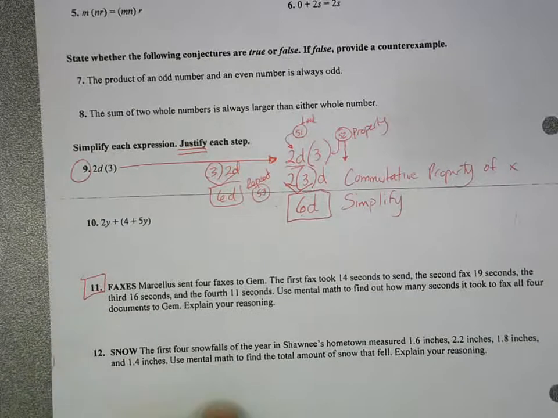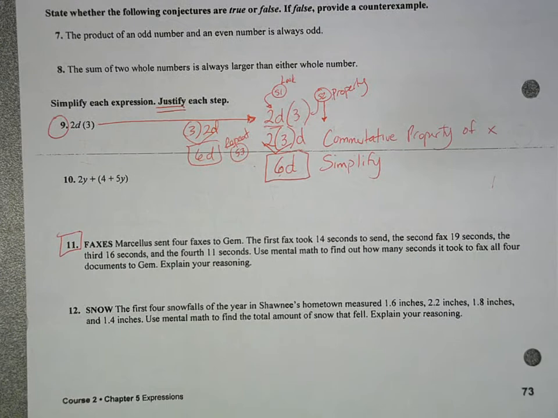So the topic is faxes. All right, so here we go. Marcella sent 4 faxes to Jim. The first fax took 14 seconds to send. The second fax, 19 seconds. The third, 16 seconds. And the fourth, 11 seconds. Use mental math to find out how many seconds it took to fax all 4 documents to Jim. Explain your reasoning.